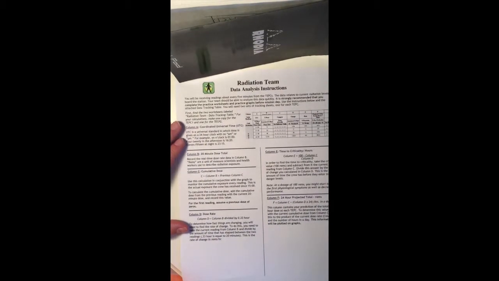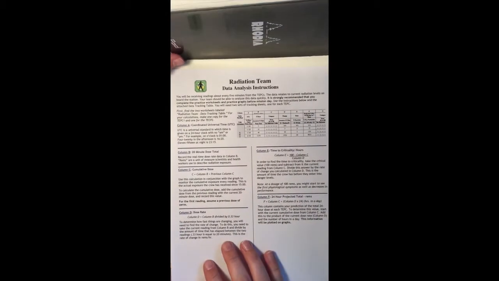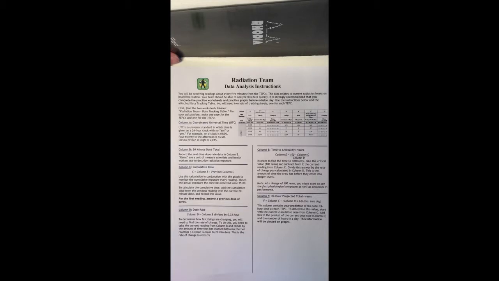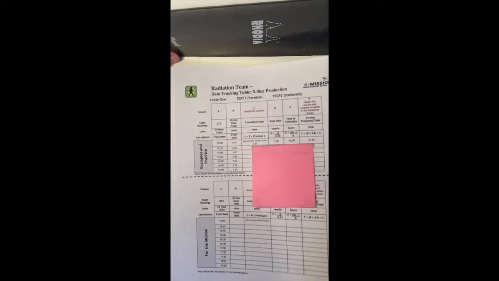Starting with the information, on this sheet you'll see that each column is broken down and there's a description for each one. We're going to be referring back to this to understand where the calculations are coming from. So take a look first.